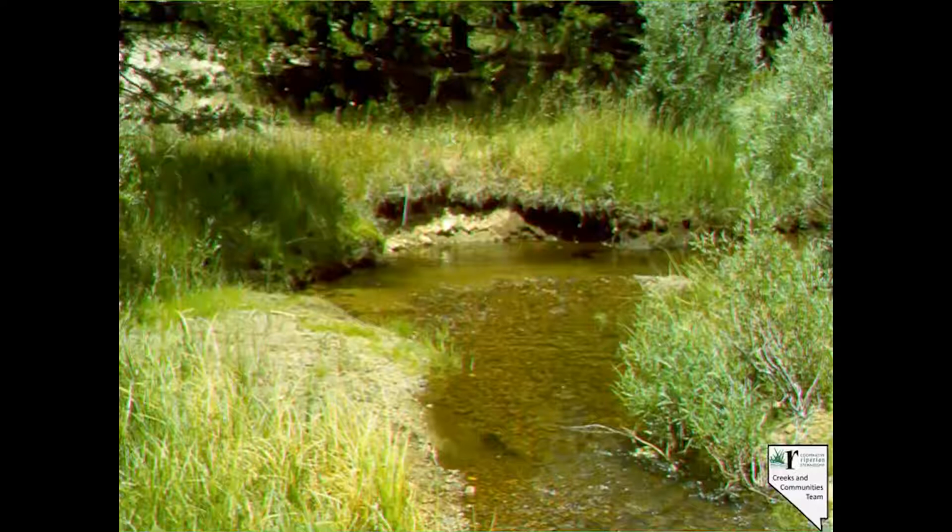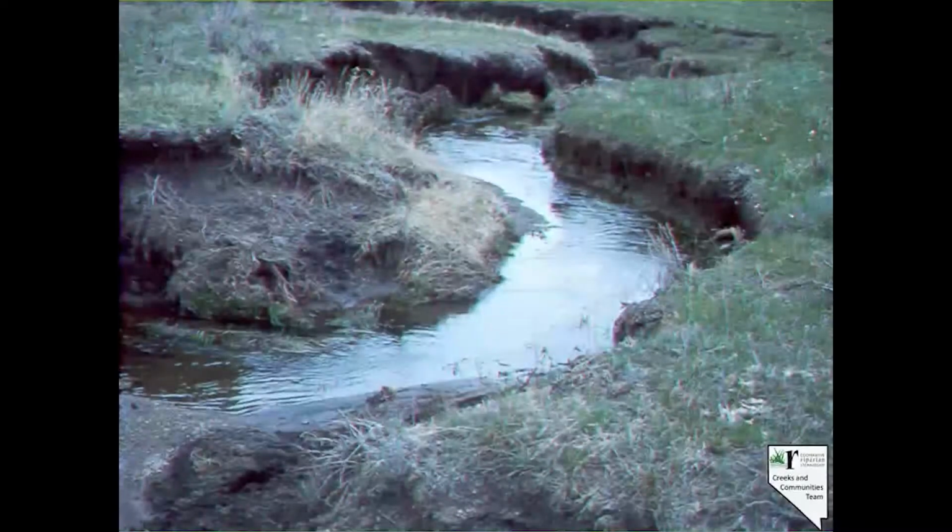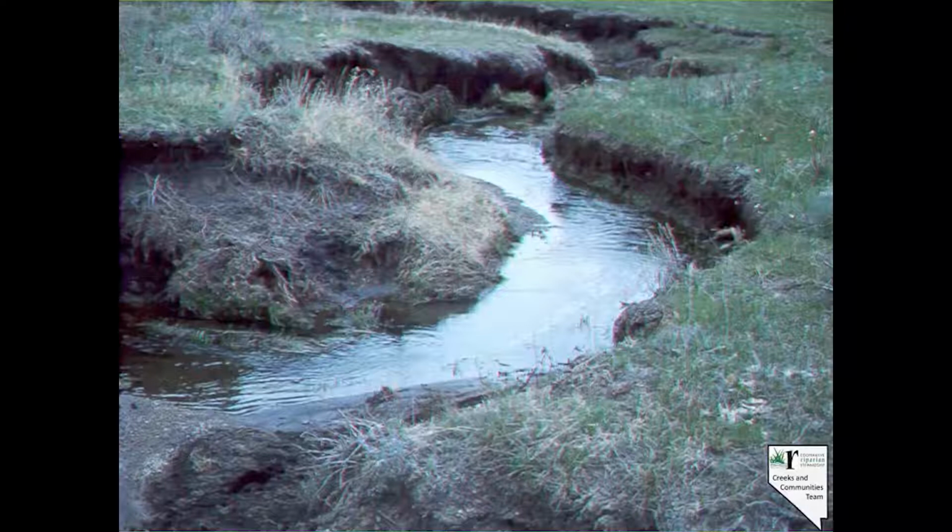And this is a different site, but just showing what that might look like, where you've had some down cutting. And then with the down cutting, you've got an associated change in water availability to the adjacent vegetation. That vegetation changes from wetland and riparian vegetation, which is more resistant, to more upland vegetation, which doesn't have the root structure. So then you start getting even further instability.